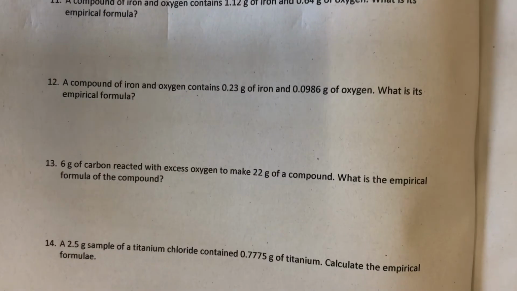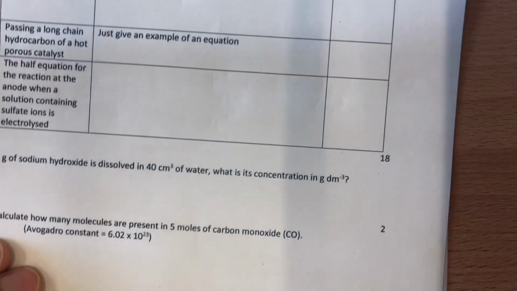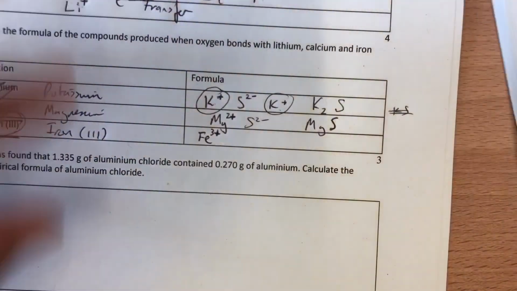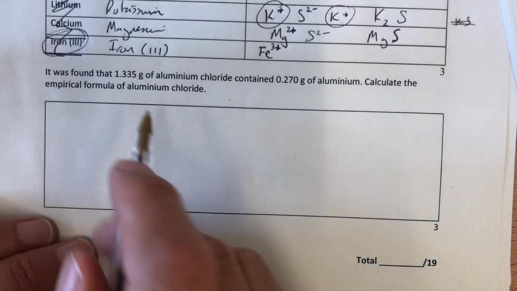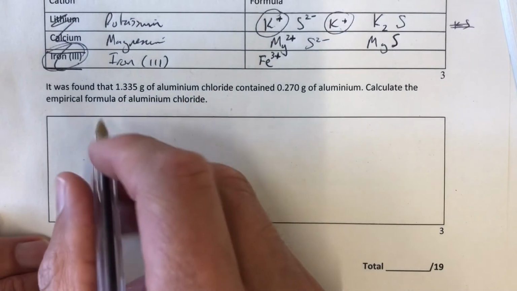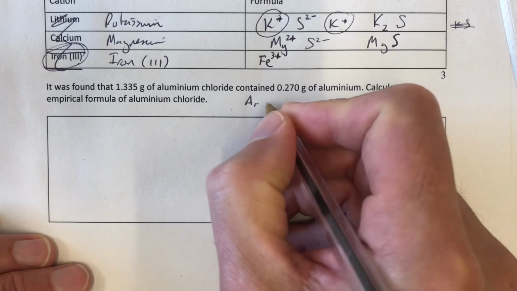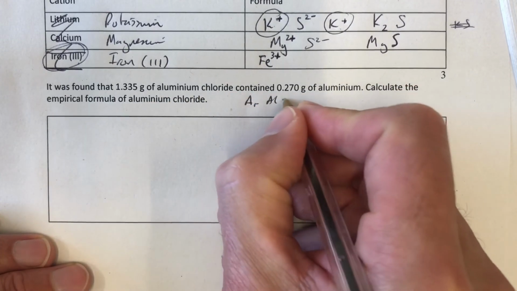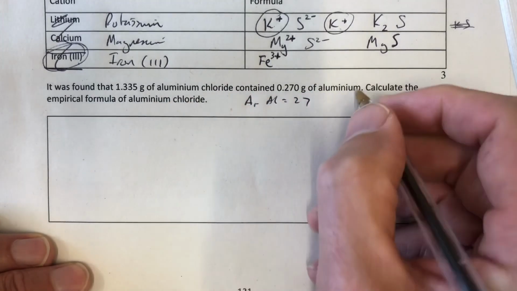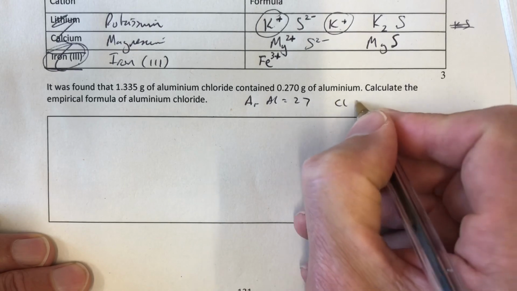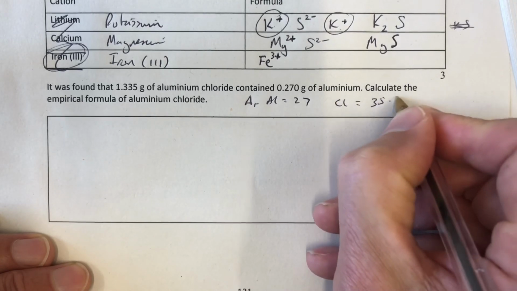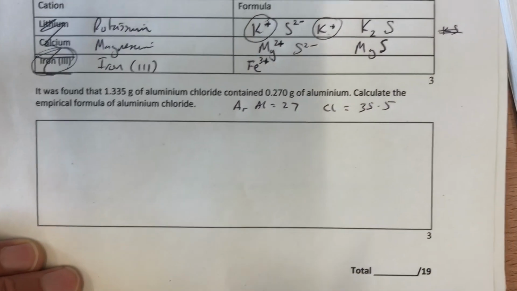Right. So, is that the end of that homework? Where did we get to? That was the end of that homework, wasn't it? Yes. So, with this one, you're doing aluminium chloride. I'll give you the atomic masses. Ar of aluminium is 27. You can find it on the periodic table if ever you don't know it, and chlorine is 35.5. You now have all the information to do all those questions.